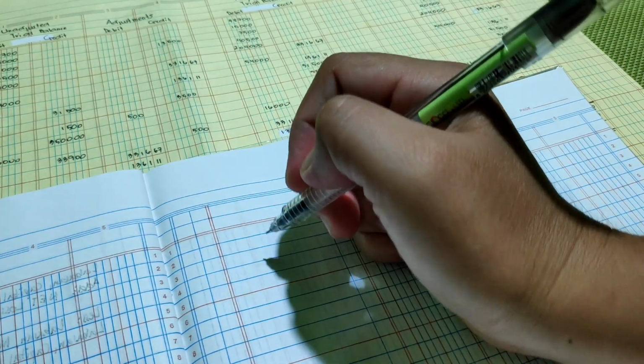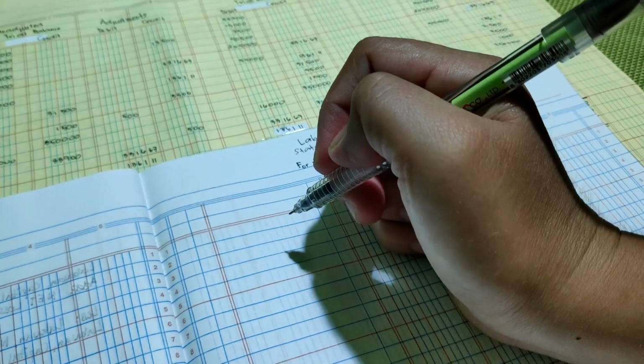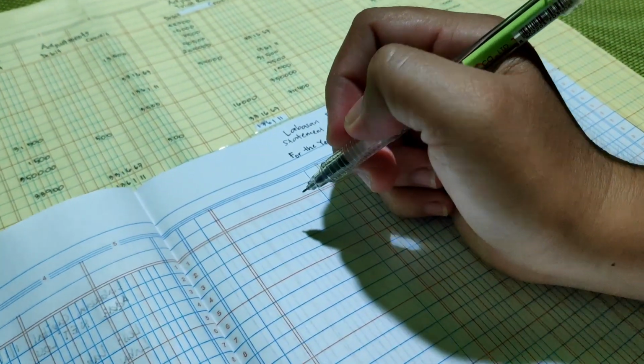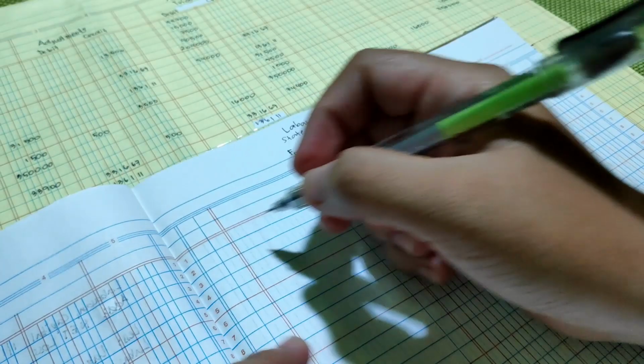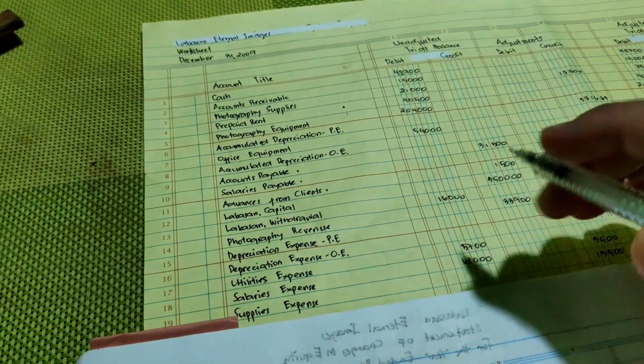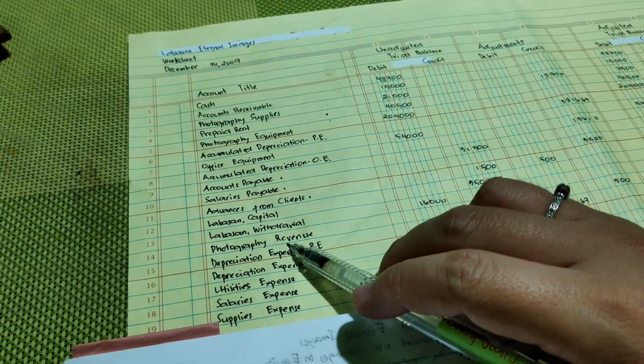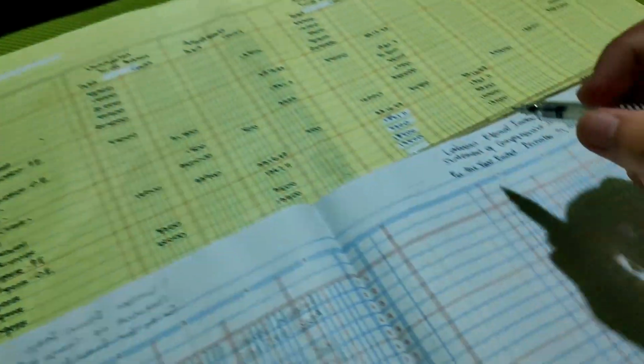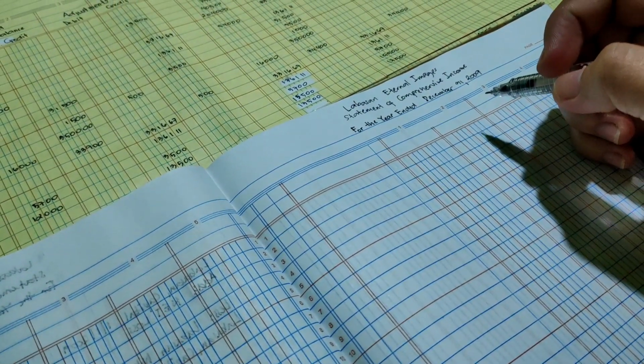Okay. The next step, when you are done with the heading or the title, is you have to identify the revenue. Okay. You identify the revenue. So, the revenue on this Labasan Eternal Images worksheet is the photography revenue. So, isulat nimo si photography revenue.